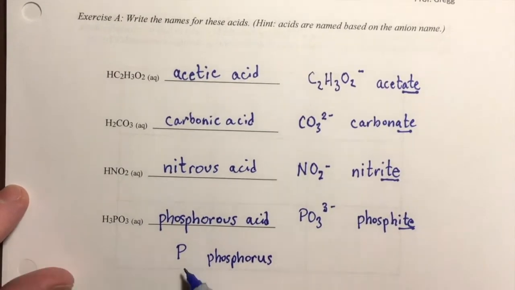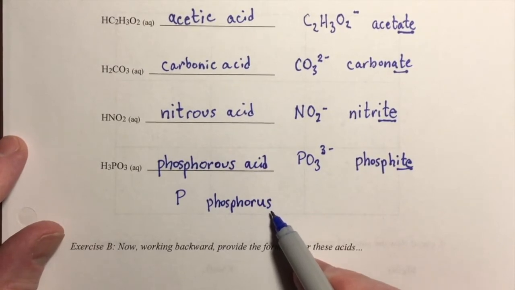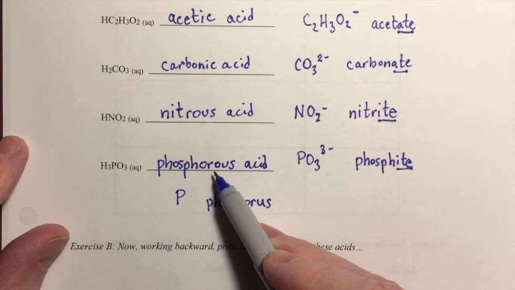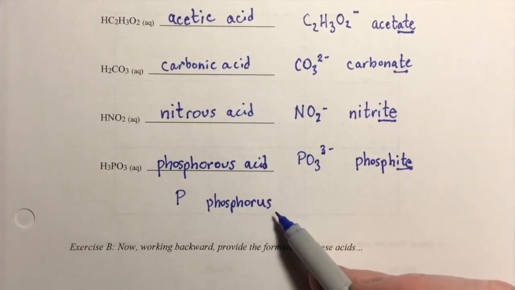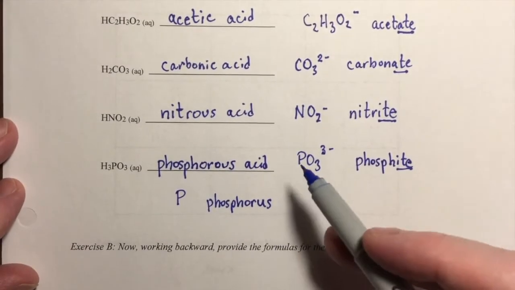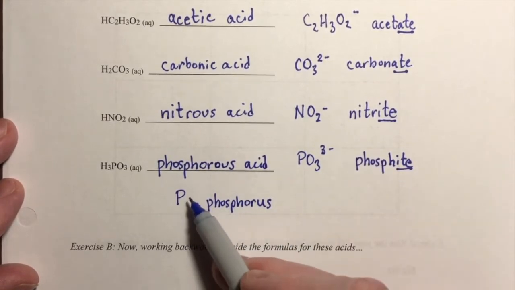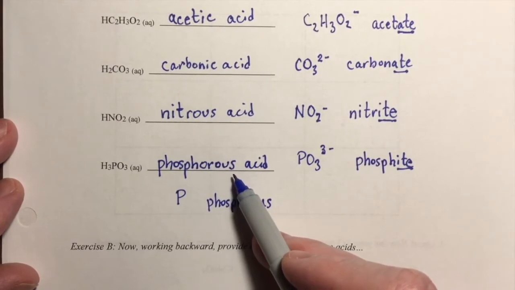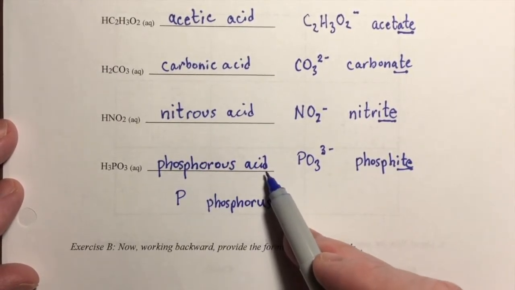The element name ends in RUS. The acid name ends in ROUS, so there's a difference there. So why do we have a difference? Well, linguistically, the US ending indicates that this is a noun. This is phosphorus. The OUS ending indicates that this is an adjective describing the acid.